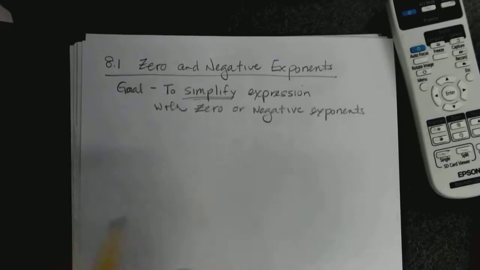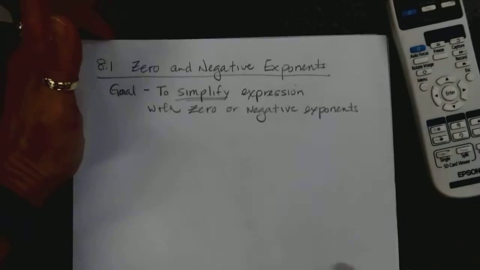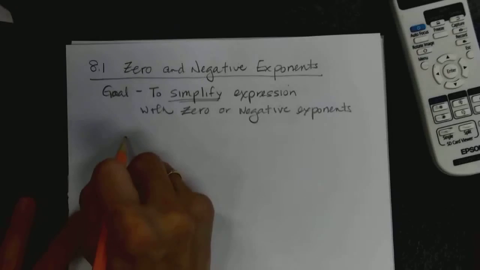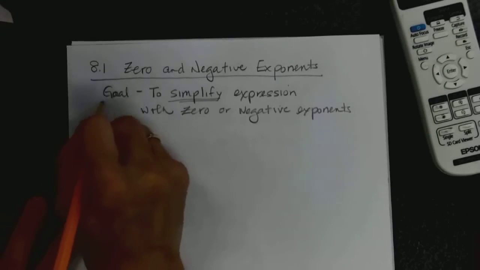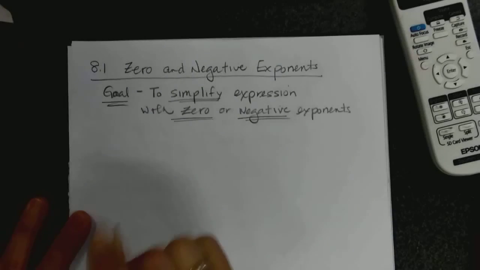So we're going to be simplifying. There's going to be a couple rules that we're going to start with. Eventually you're going to end up with like 10 or 12 different rules. Okay? So there's your goal for today, is to simplify expressions with zero or negative exponents or both.